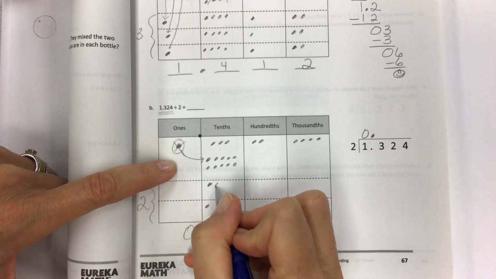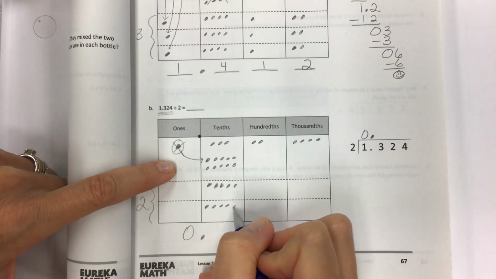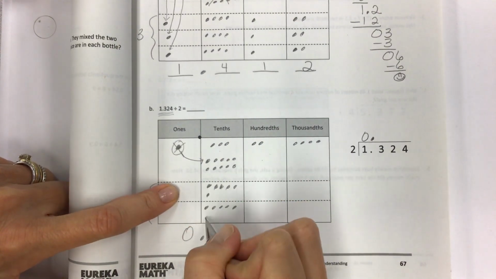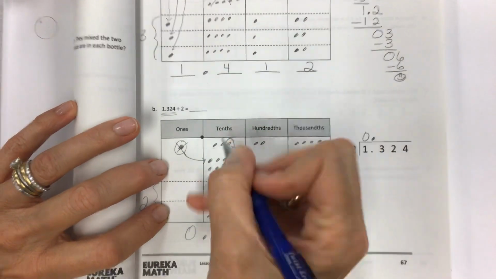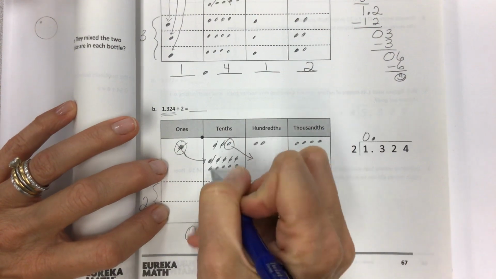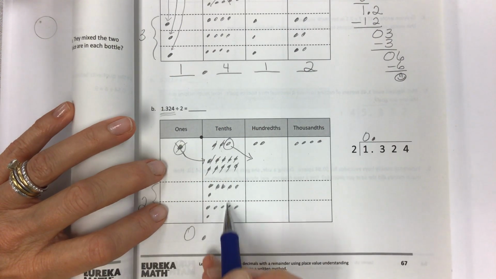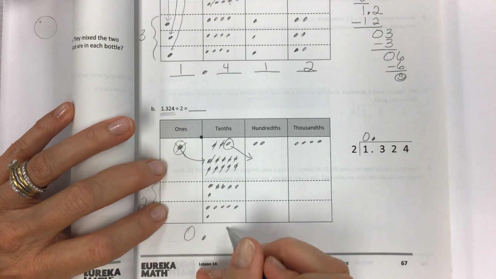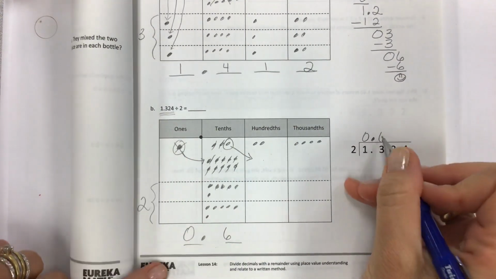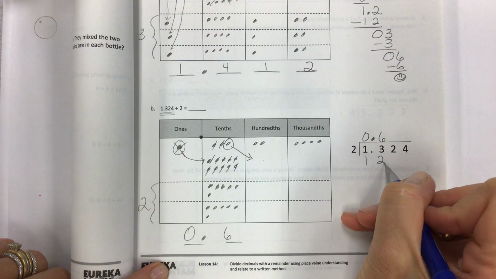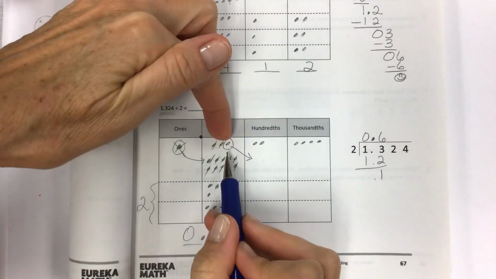1, 2, 3, 4, 5, 6, 7, 8, 9, 10, 11, 12. Uh-oh. That means I have an extra one. Okay, so we have taken care of all 12 of these evenly divided. There are 6 in each section. Okay, 6 times 2 is 12 tenths with 1 left over.